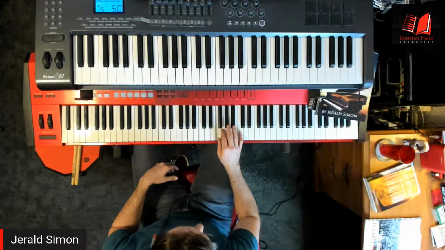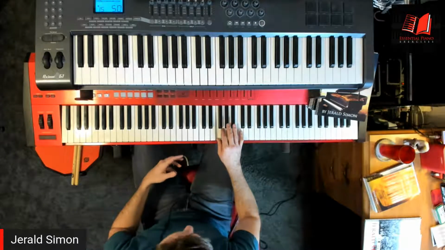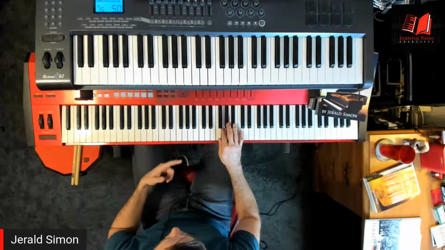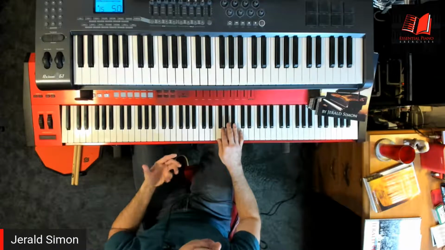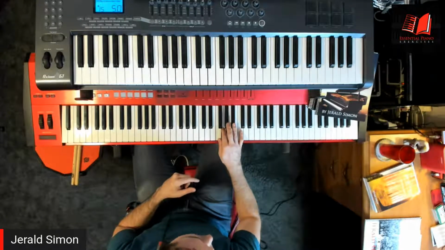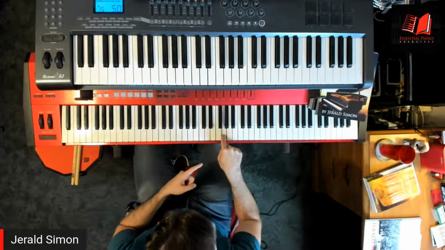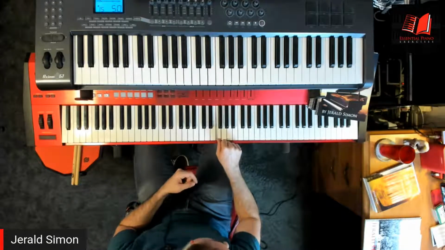What if I said 1, 5, 4, 3, 2, 1? Well, if I'm counting, think of these as eighth notes. 1 and 2 and 3 and 4 and 1 and 2 and 3 and 4 and. See, those are eighth notes. And those are quarter notes right there.